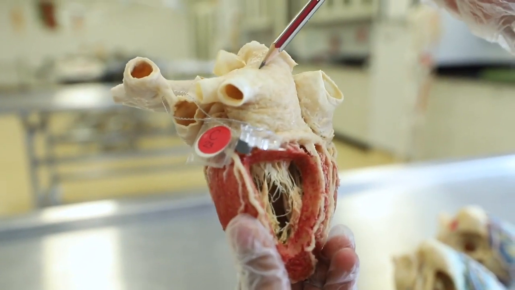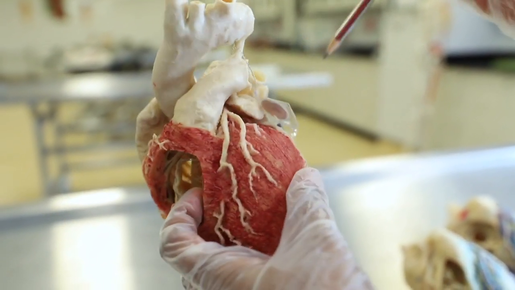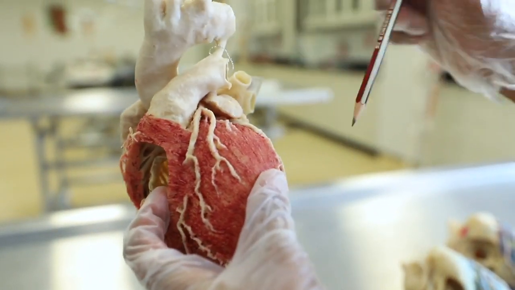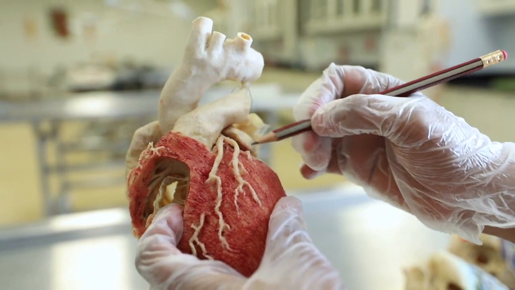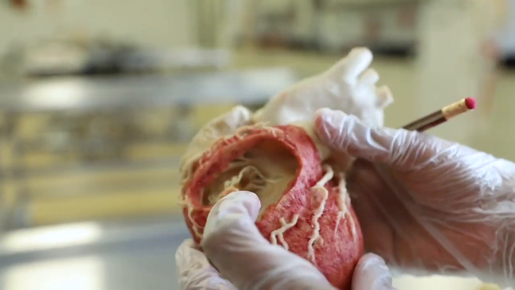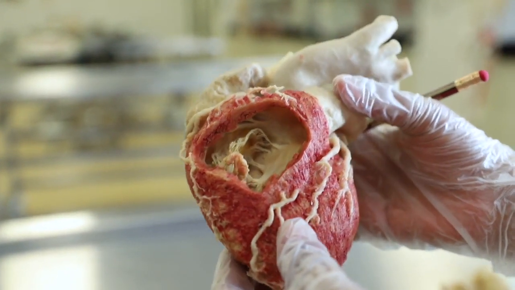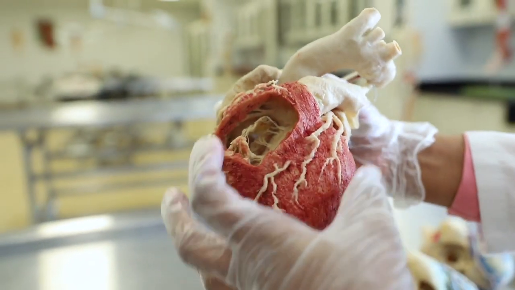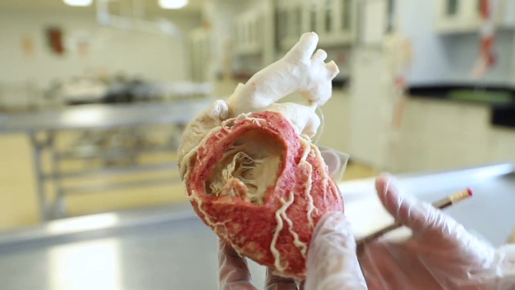You can find it on the posterior view. The only part of the left atrium seen in the anterior view is the left auricle. The atria are found at the top of the heart, and the ventricles at the bottom.